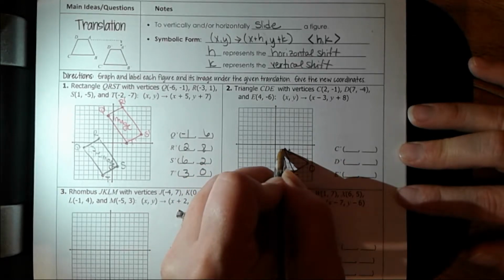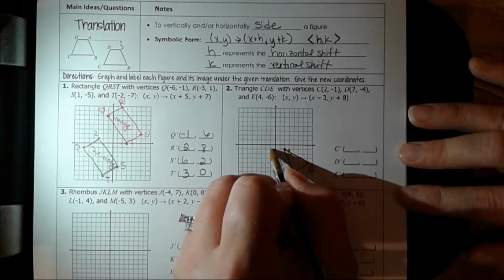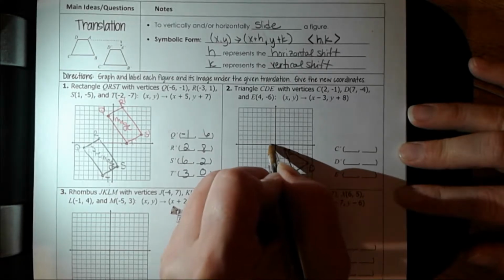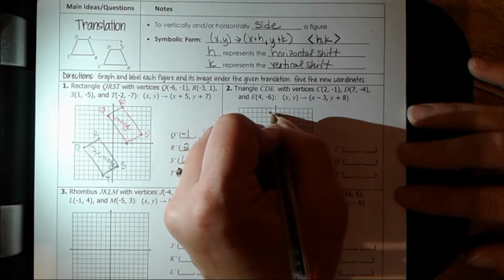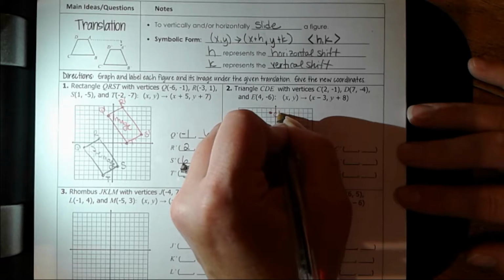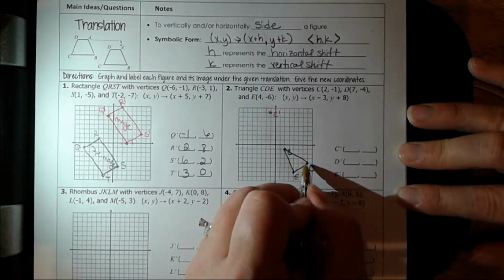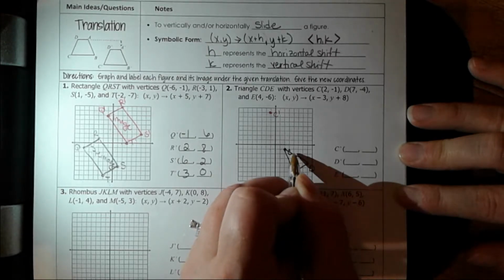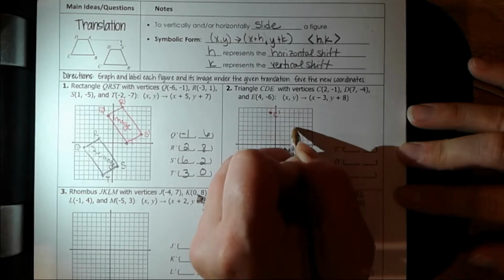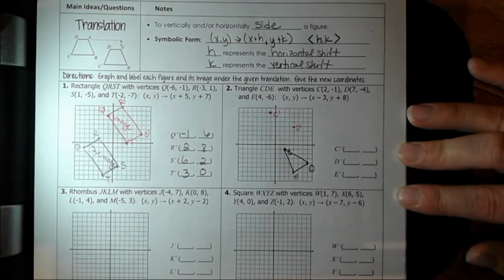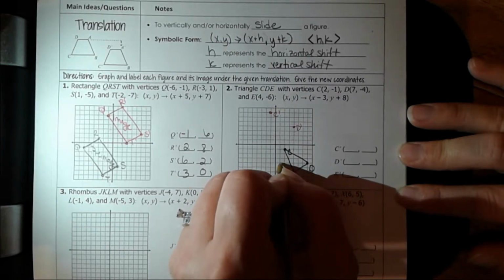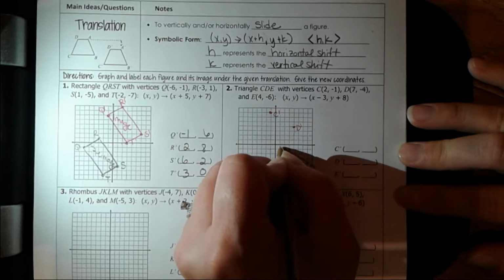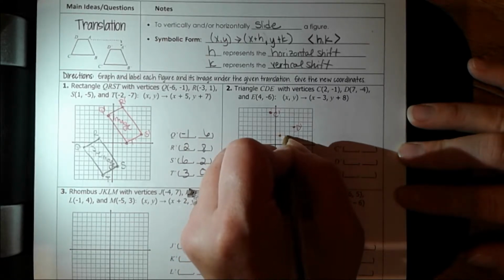So we're going to go negative 3 in the x direction, 1, 2, 3, and then we're going to go positive 8 in the y direction. 2, 3, 4, 5, 6, 7, 8. That's where our new C prime is going to go. And then let's do the same for D. We're going to count over 3, 1, 2, 3, and up 8. 1, 2, 3, 4, 5, 6, 7, 8. That's D prime. And then E. 1, 2, 3 in the negative direction, and 1, 2, 3, 4, 5, 6, 7, 8. That's E prime.